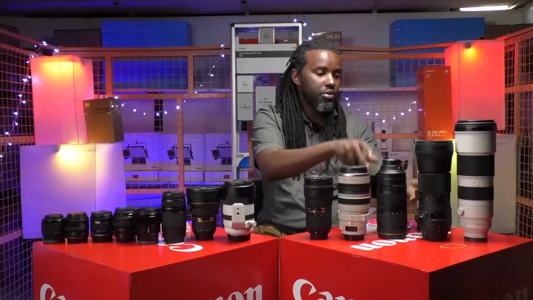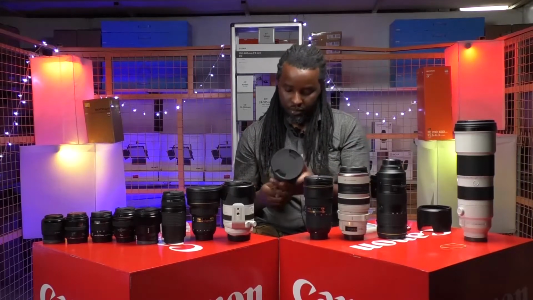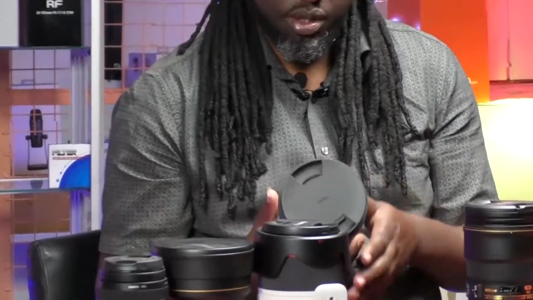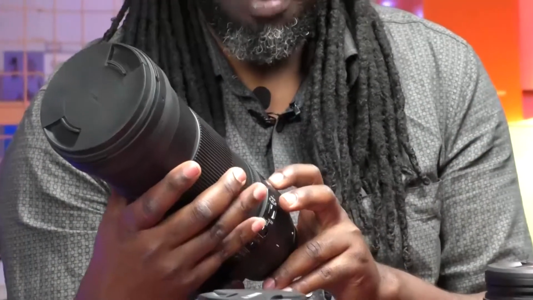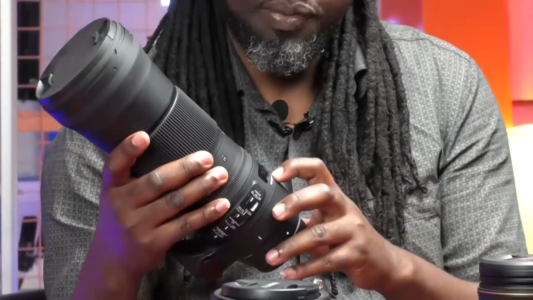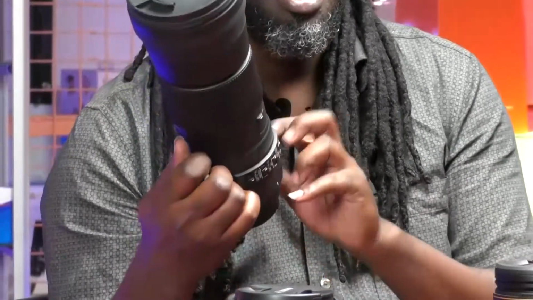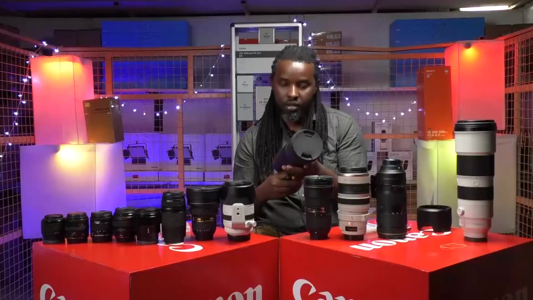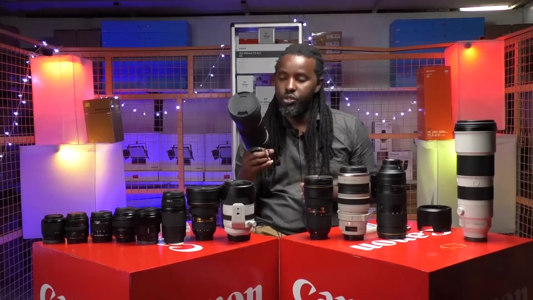But if you're using this lens, this is a Sigma for Canon. This is a 150 to 600mm, but its aperture is 5 to 6.3. That means when you're shooting it at an aperture of 5, mind you, this is very good for wildlife, so if you're a wildlife photographer, I would advise you to get this lens.